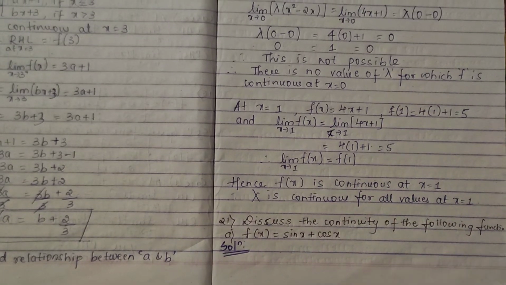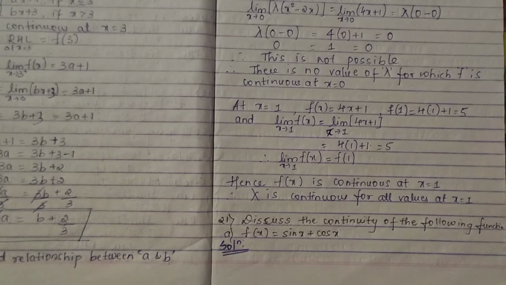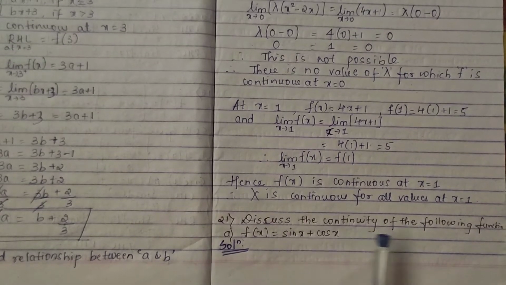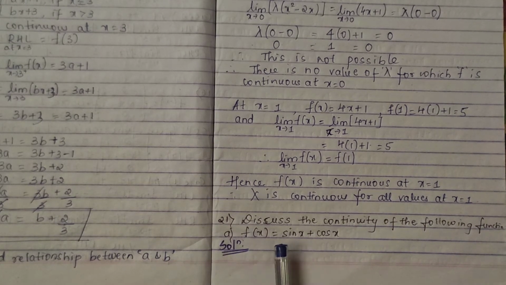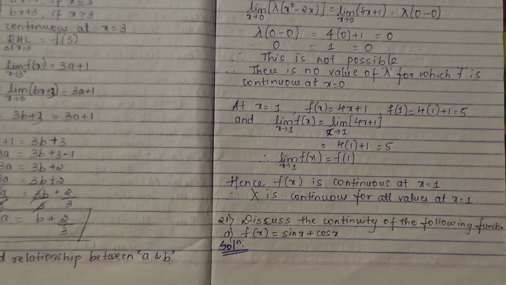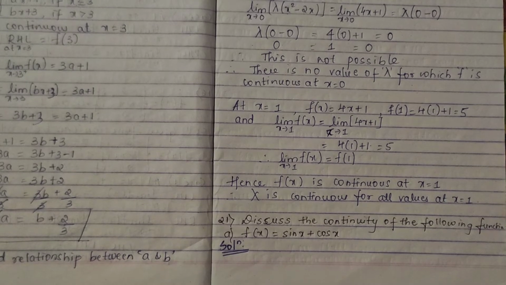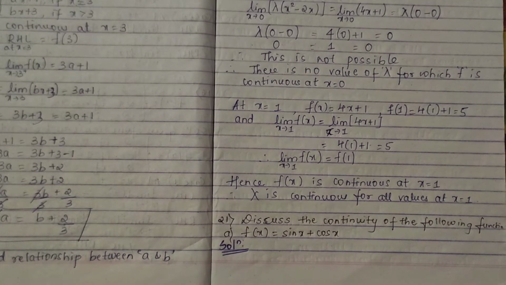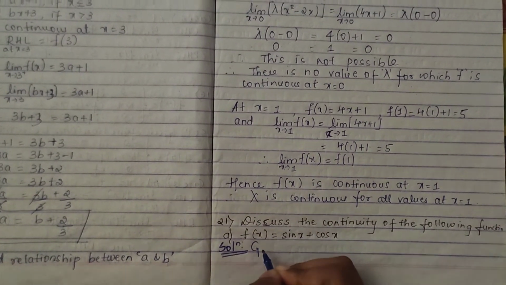Hello students, so we're going to continue with our next problems. Next problem, discuss the continuity of the following functions they have given you, and the first question is f of x is equal to sin x plus cos x. Whenever they have not given you any point, we take any real number, and that real number we consider as c.